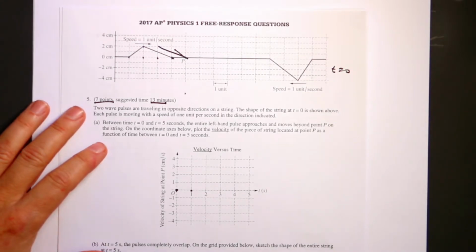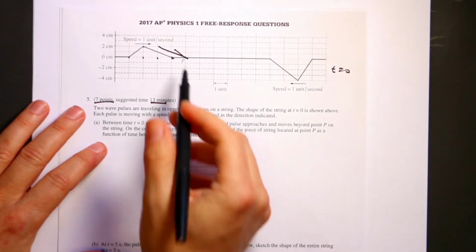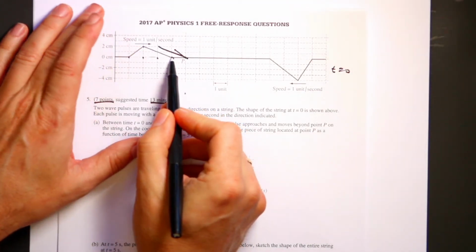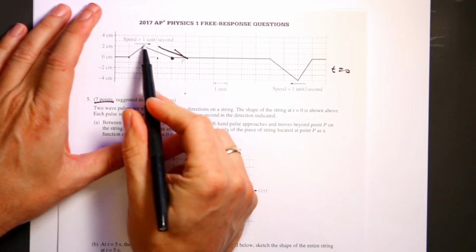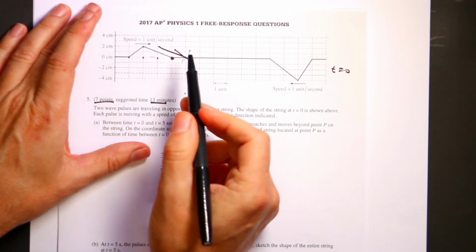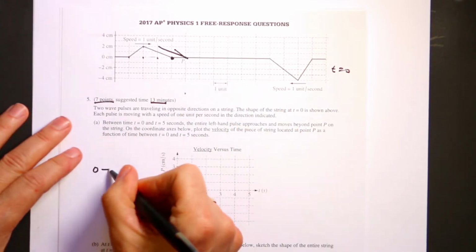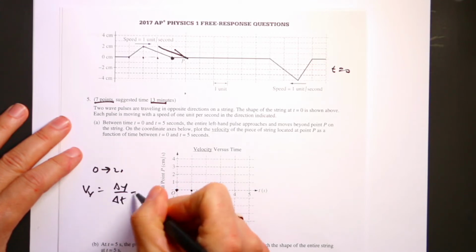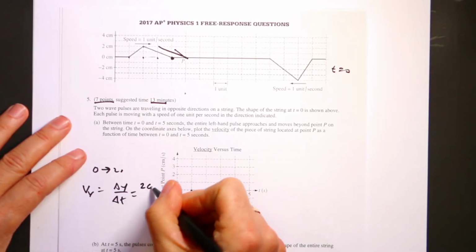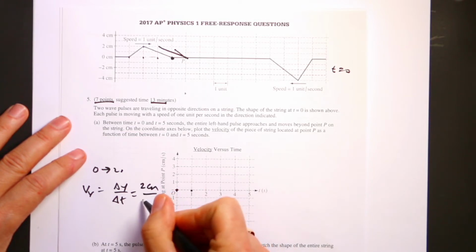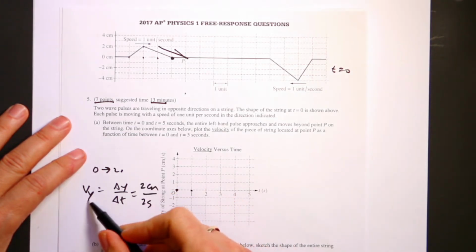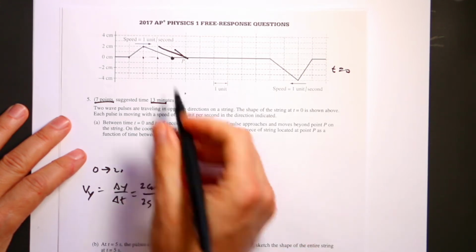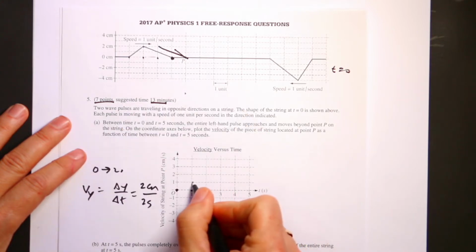And then in between the next 2 seconds, the pulse goes from 0 to 2 centimeters in 2 seconds. So let's say Vy is delta y over delta t. Delta y is going to be 2 centimeters, and delta t is going to be 2 seconds. So Vy is going to be 1 centimeter per second. So that would be right. And that's for 2 seconds, right? This is a weird question.